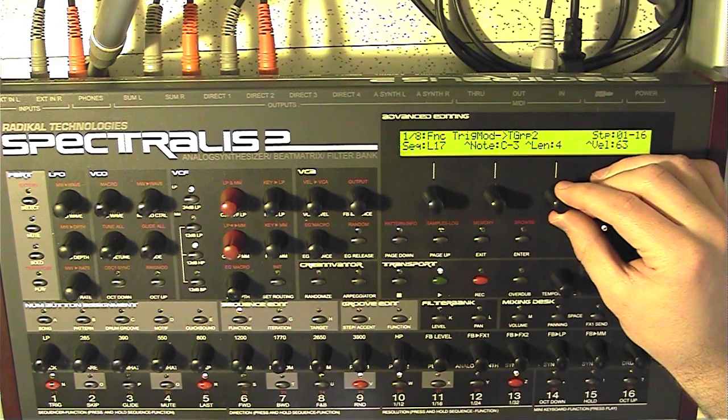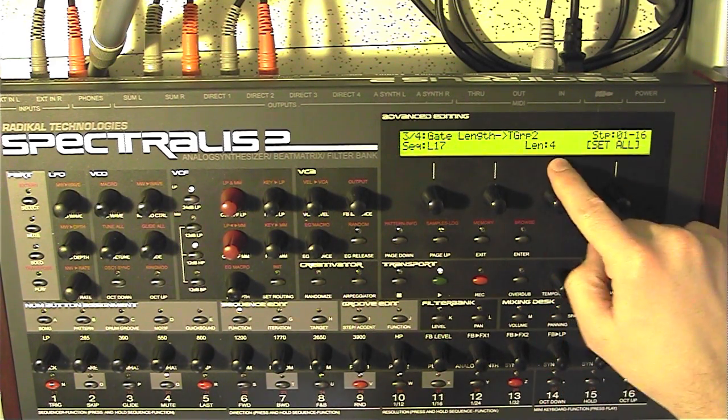We can set each of these to be longer length. You change the length.